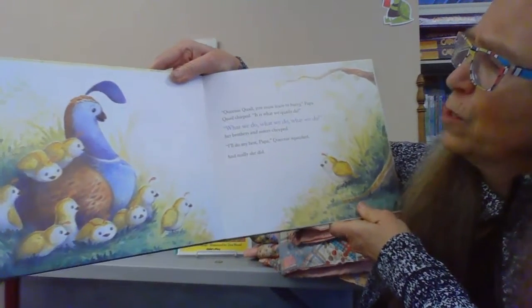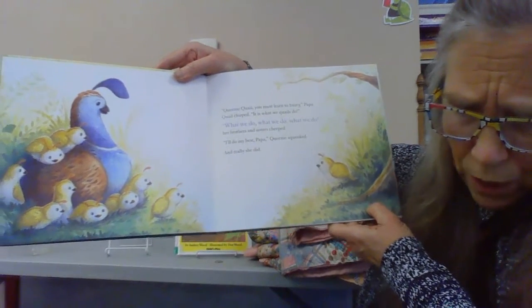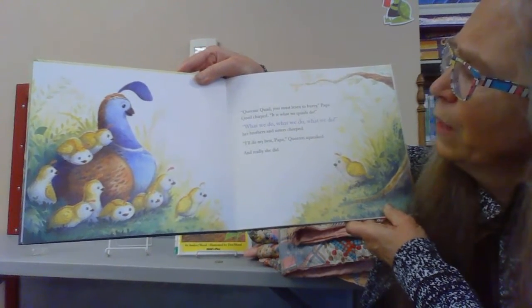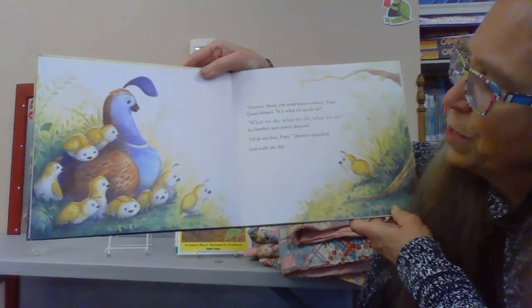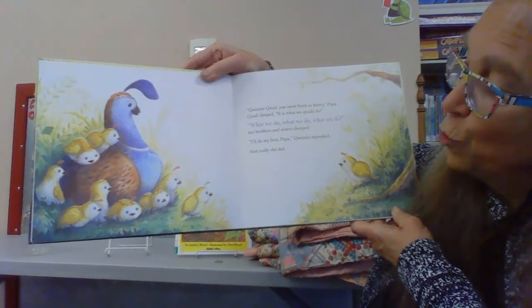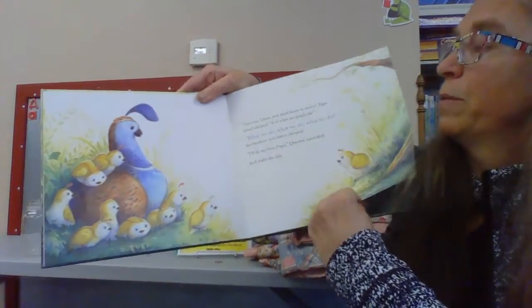Queenie Quail, you must learn to hurry, Papa Quail chirped. It's what we quails do. Hurry, hurry, hurry. What we do, what we do, what we do, her brothers and sisters cheeped. I'll do my best, Queenie Quail squeaked, and she really did. She did her best.